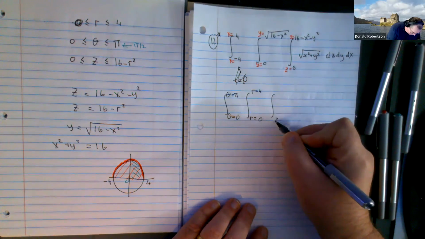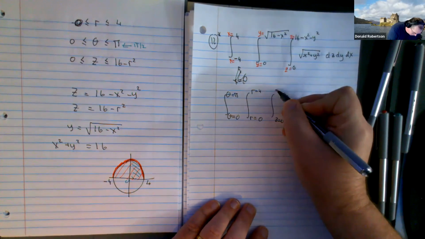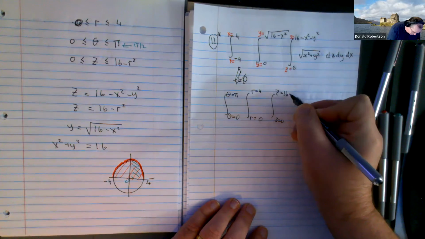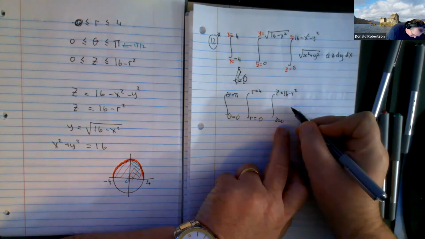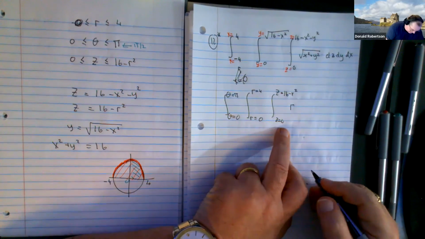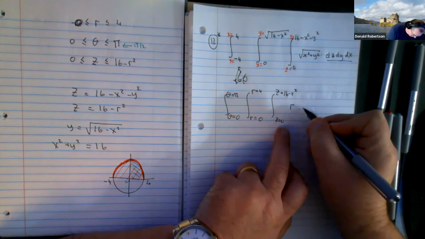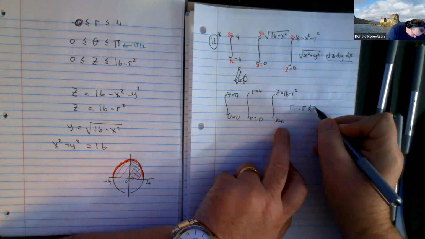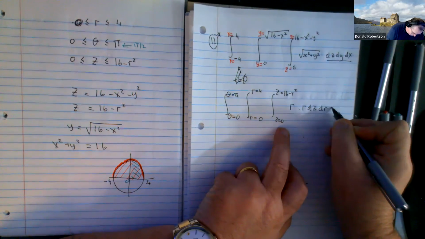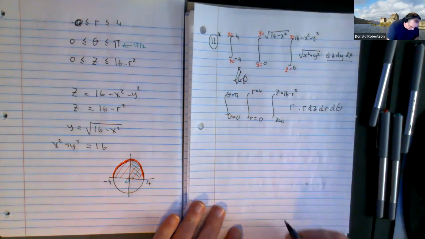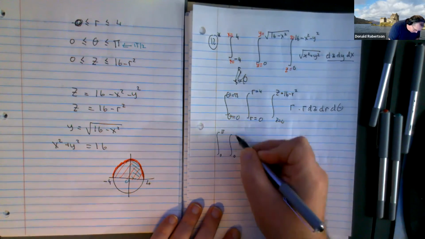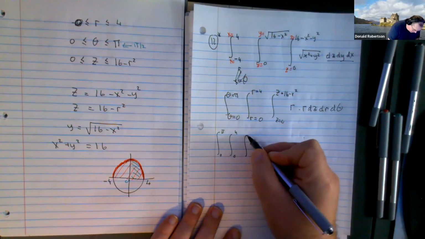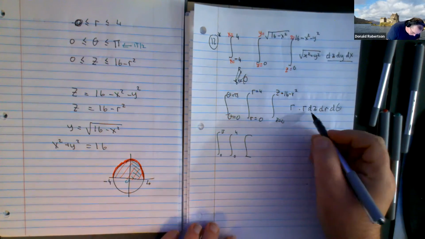And here we're going to have z equals 0 to z equals 16 take away r squared. And the square root guy, isn't that just r? And then this gets replaced by an r dz dr d theta. And so we'll be doing the integral from 0 to pi, from 0 to 4. That's basically just r squared.